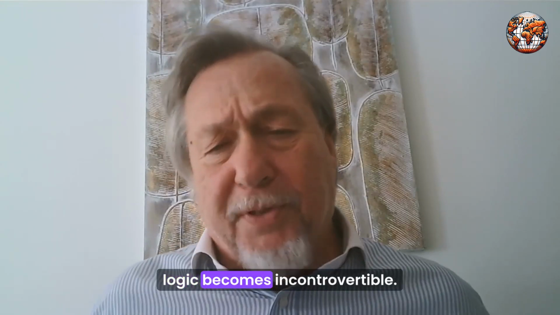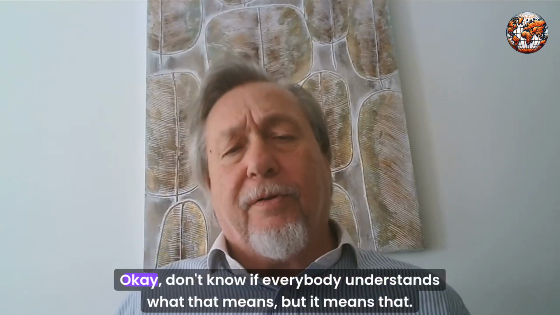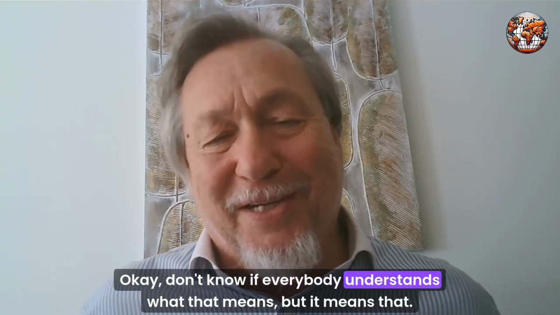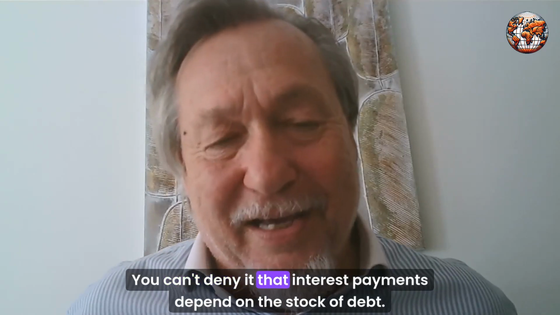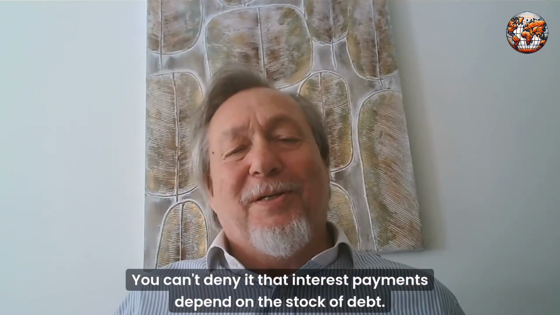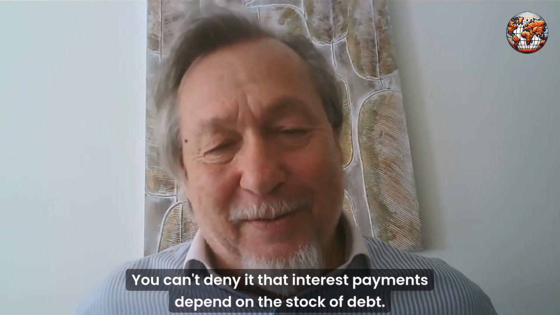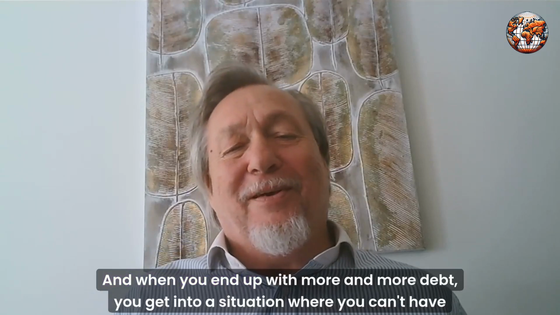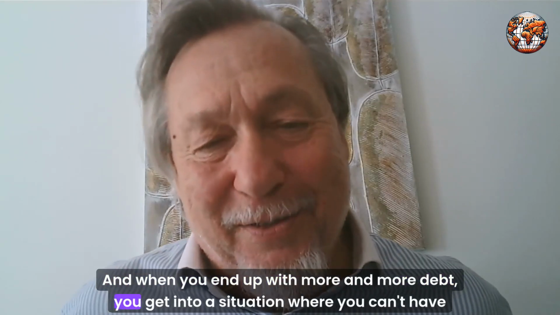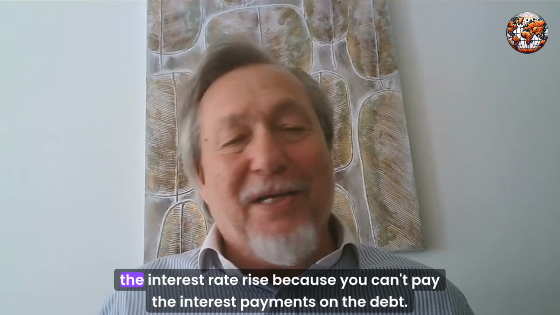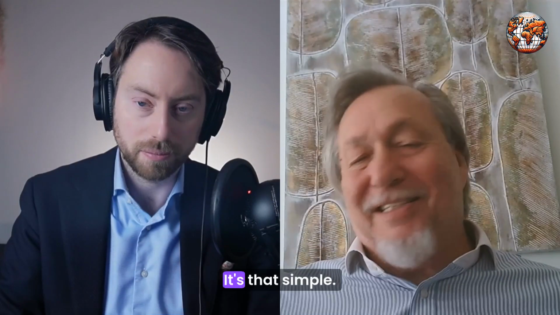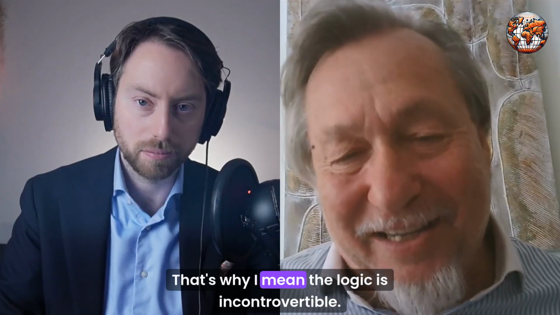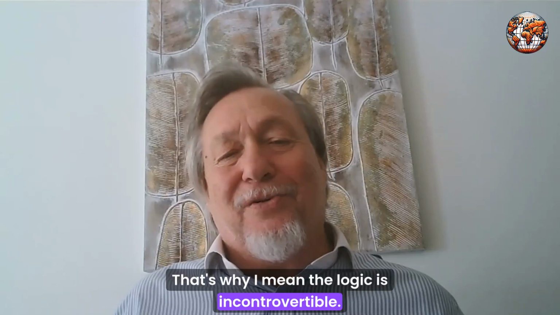the logic becomes incontrovertible. Okay, don't know if everybody understands what that means, but it means that you can't deny that interest payments depend on the stock of debt, and when you end up with more and more debt, you get into a situation where you can't have the interest rate rise because you can't pay the interest payments on the debt. It's that simple. That's why I mean the logic is incontrovertible.